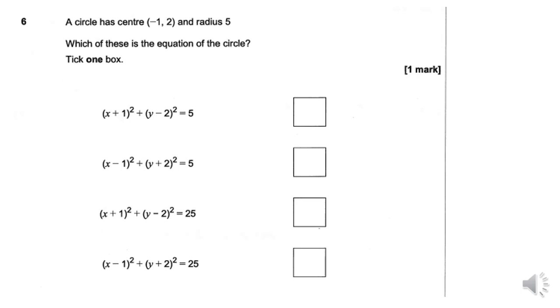On this one, a circle has a centre negative 1, 2, and a radius of 5. Remember that when the centre is (a, b), the equation of the circle is x minus a all squared plus y minus b all squared, and that equals the radius squared.